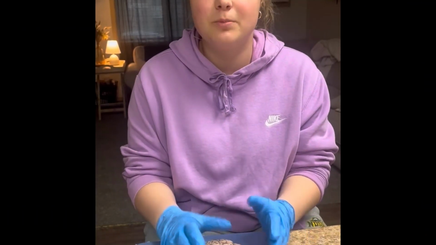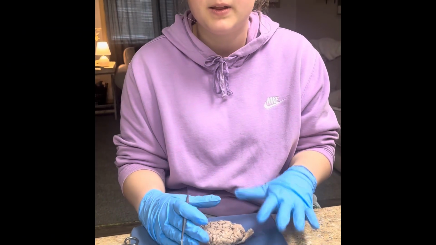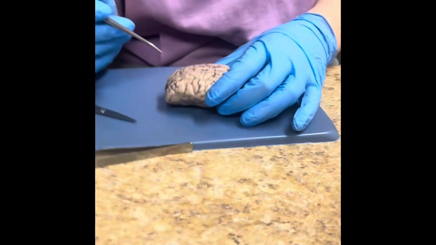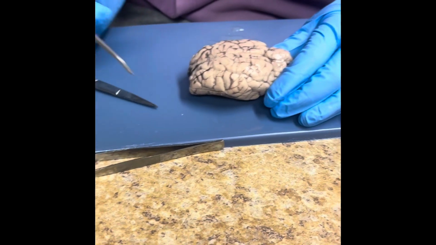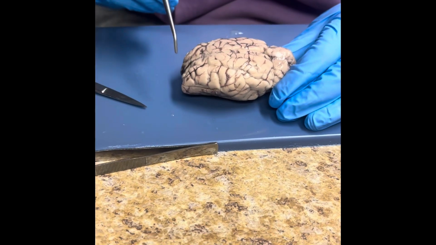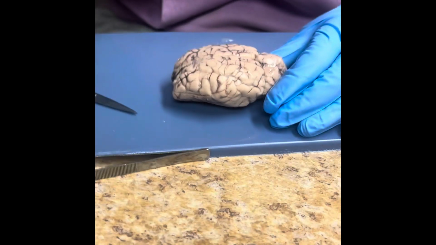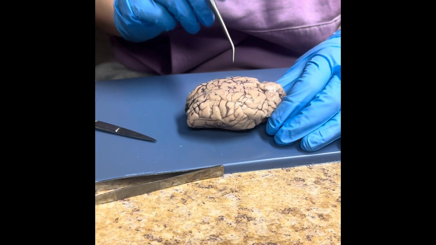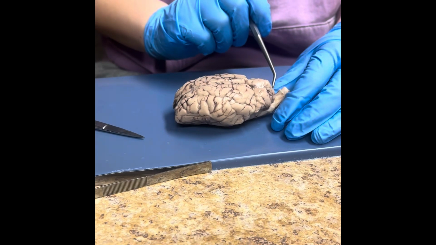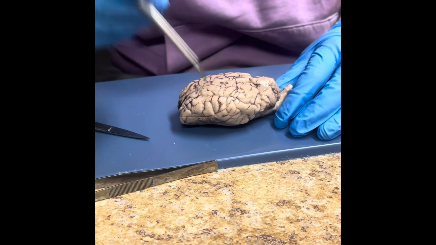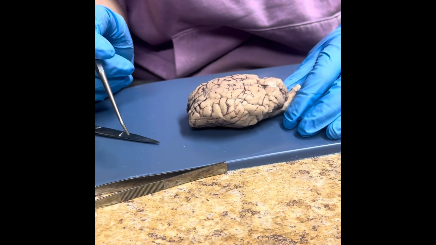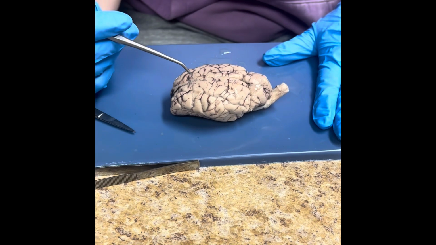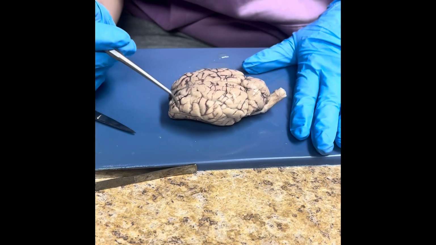Katie, and this is my sheep brain dissection. So I placed the sheep brain dorsal side up, and I'm first going to show you the cerebrum, and it goes from here to here. And next I'm going to show you the four lobes. So this is the parietal lobe, this is the occipital lobe, and down here on the sides is the temporal lobes. Now to go into more detail about each, I'm going to first talk about the frontal lobe.